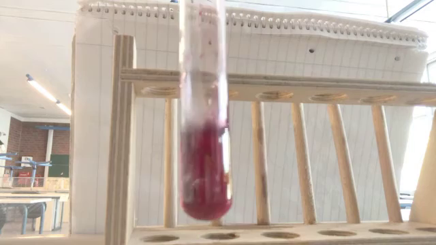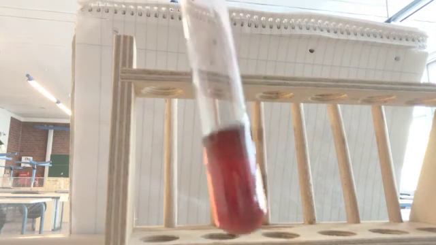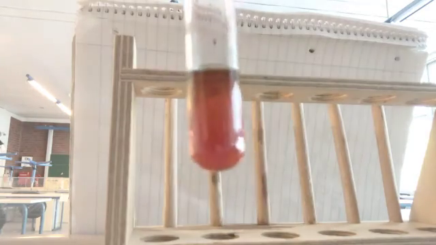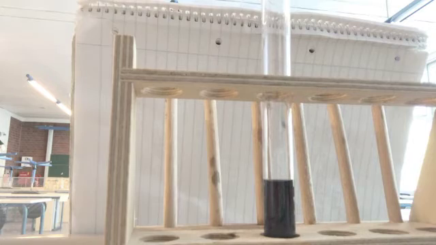As I add more and more base, it's becoming more and more basic, less and less acidic. And then here we are in this kind of almost middle zone because it turned back quickly to pink. And then here we go. Here we have the blue. So it is now all base.